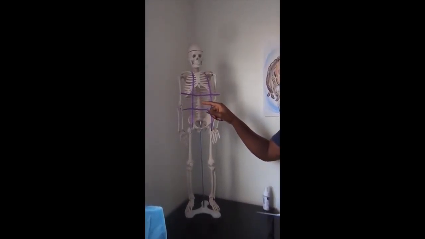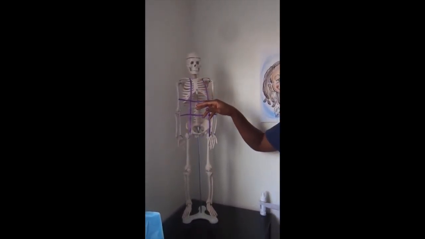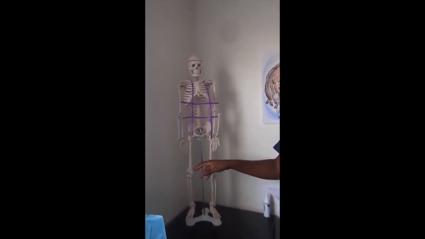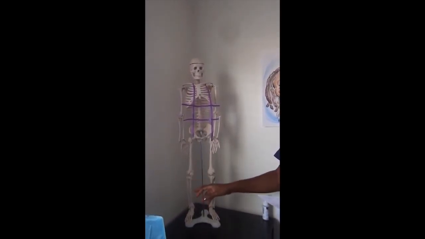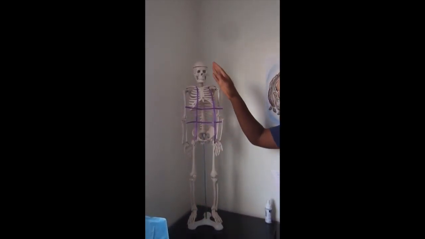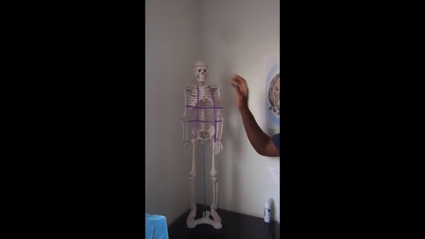The umbilicus is inferior to the sternum, which means it's further away from the head. The patella is proximal to the tarsus, which means it's closer to the trunk than the ankle is. The ears are more lateral than the nose, which means it's further away from the center.